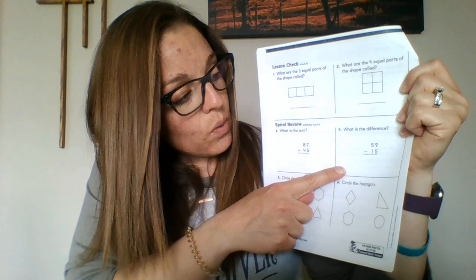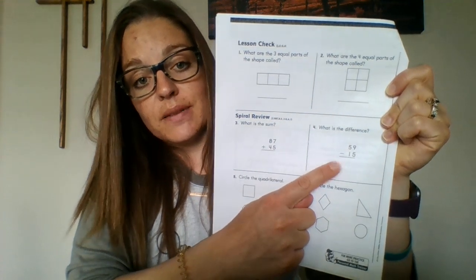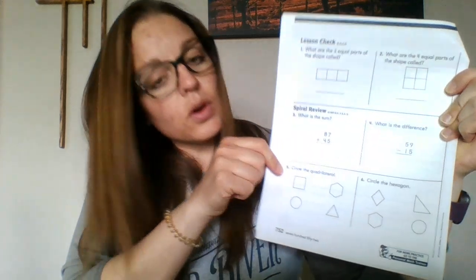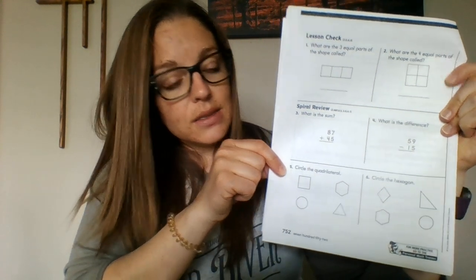Number 3, we're going way back here. What is the sum? You are stacking and adding 2-digit numbers. And over here, what is the difference? So you are subtracting 2-digit numbers. And down here, circle the quadrilateral. Remember, a quadrilateral has 4 sides.